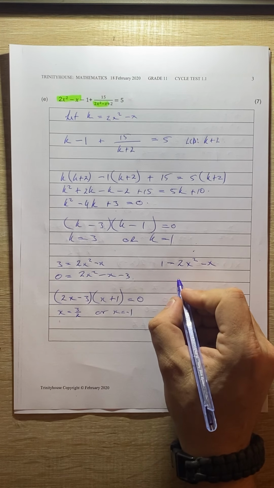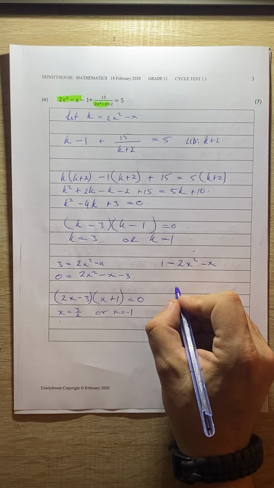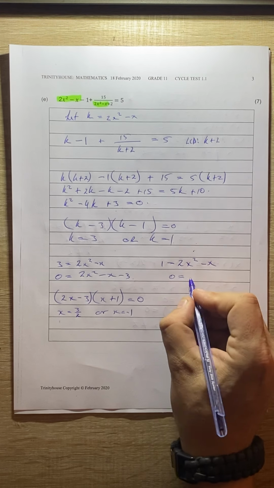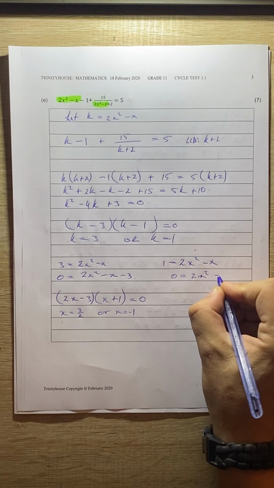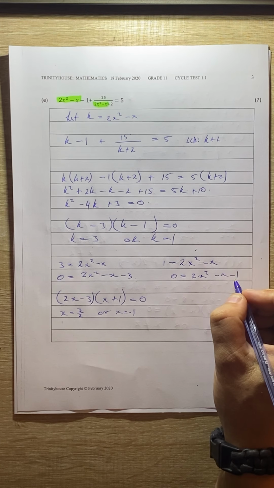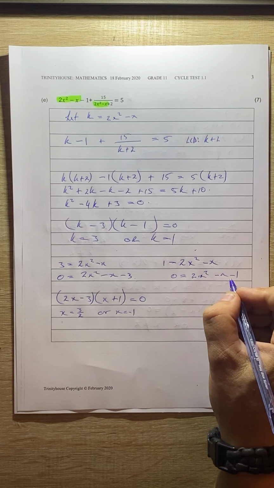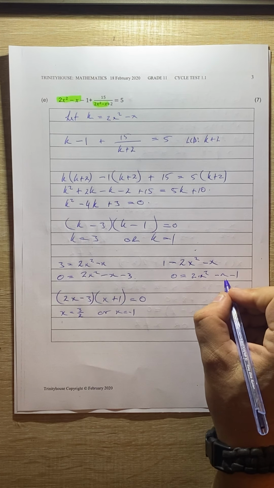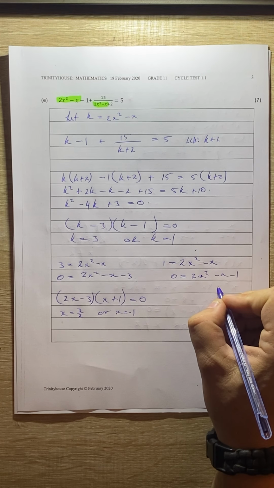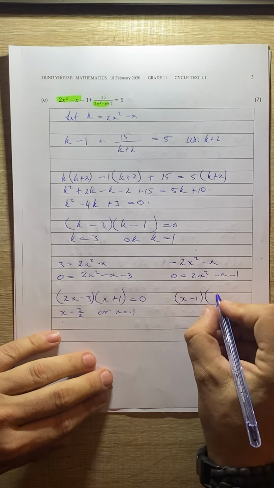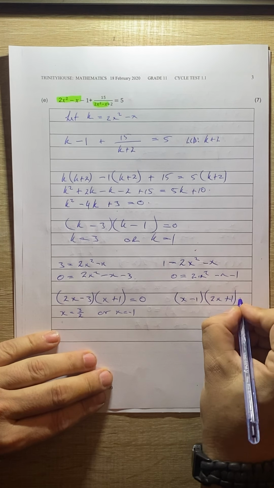For this one over here, we would get 0 is equal to 2x squared minus x minus 1. Okay. And if we had to factorize that, we would get x minus 1 and 2x plus 1 equals 0.